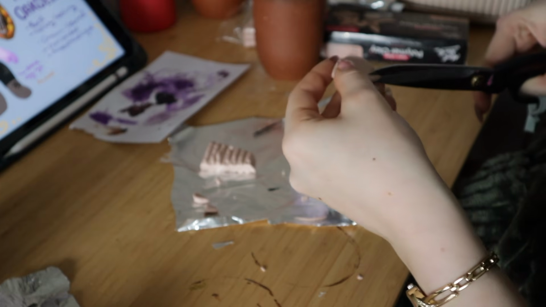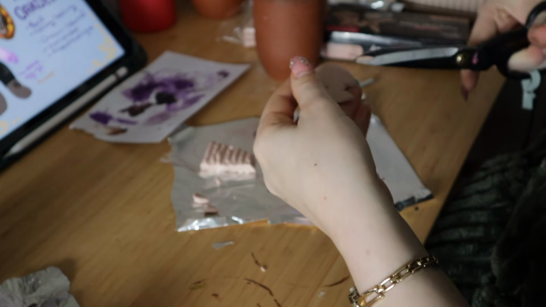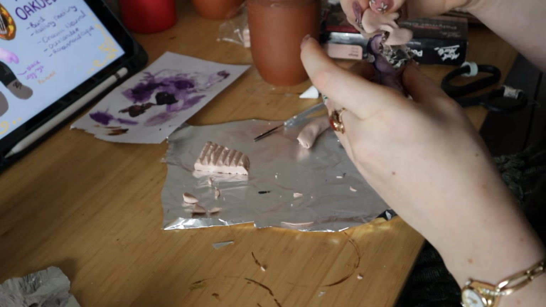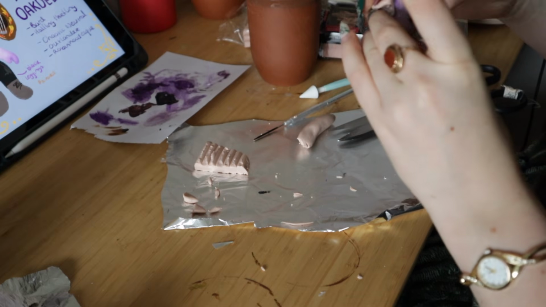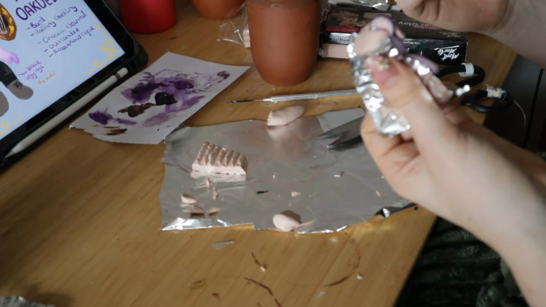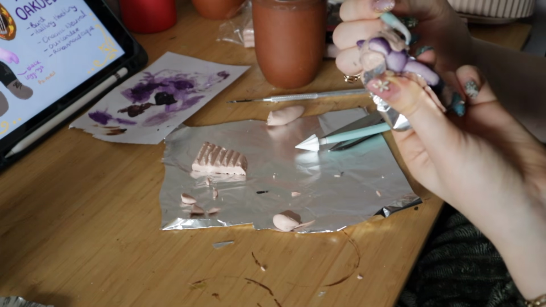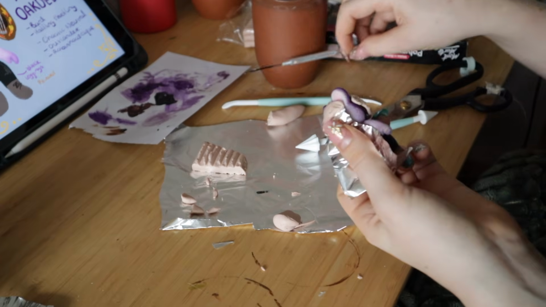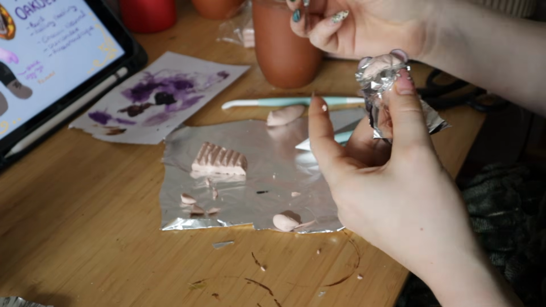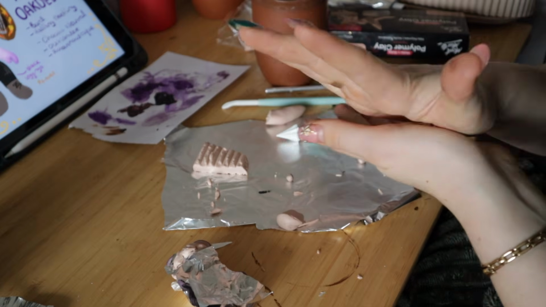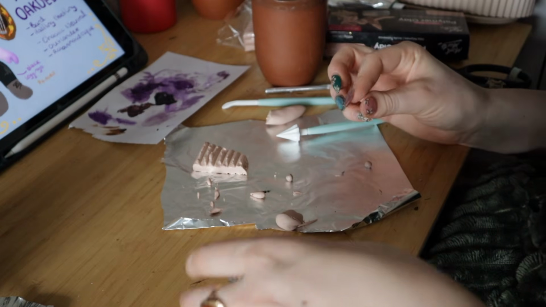Then I went over his head with aluminum foil, and then I sculpted his hairdo with polymer clay on top of him like a little hat. And I did this so that I would know that the sculpture that I made would fit him nicely. So that's just me making it.